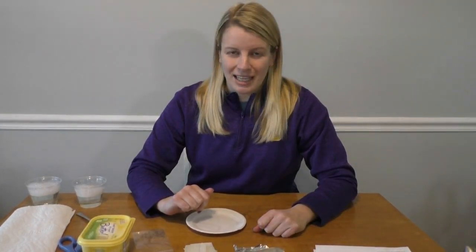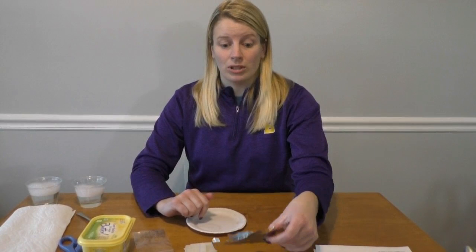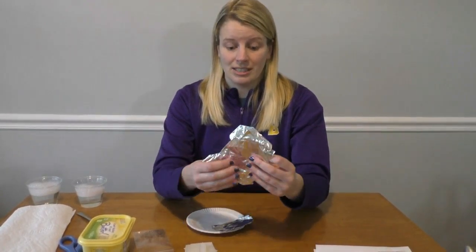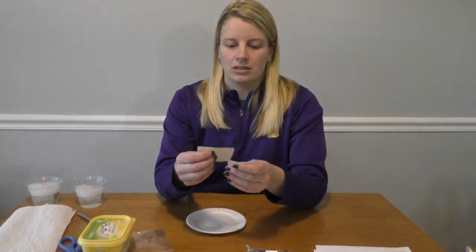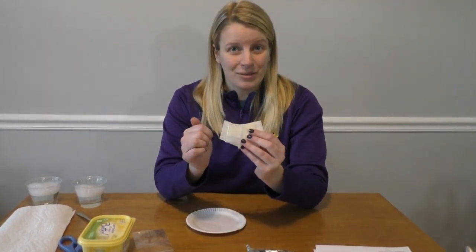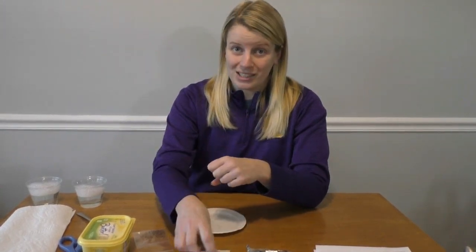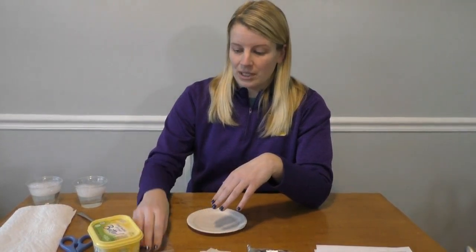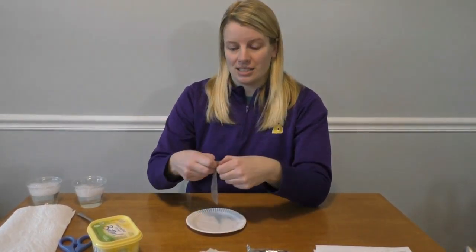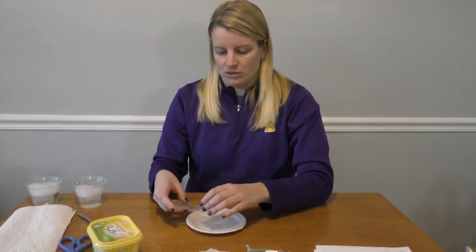To prepare for this activity, students need to rip or cut their aluminum foil into 6 different pieces. We will be using 2 pieces for each activity. They should cut their double-sided tape into 6 different pieces. We will be using 2 pieces for each activity. The butter should be softened or at room temperature, and then they should place their radish seeds onto their plate.